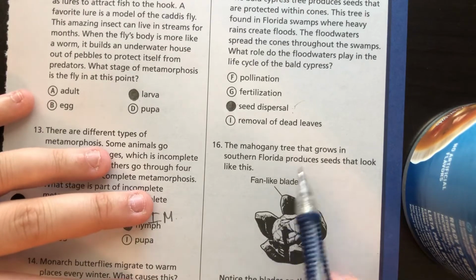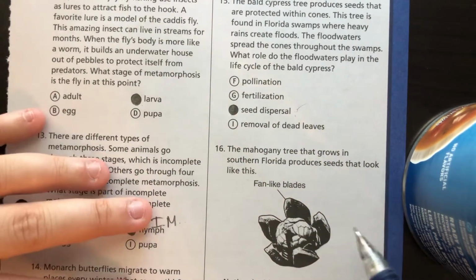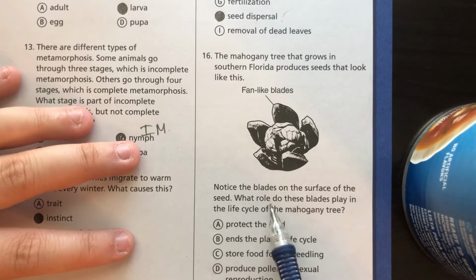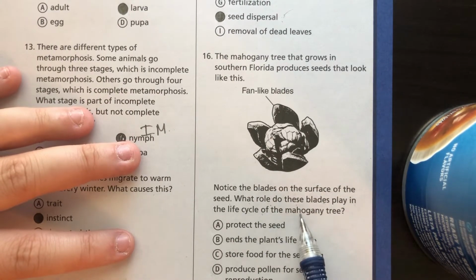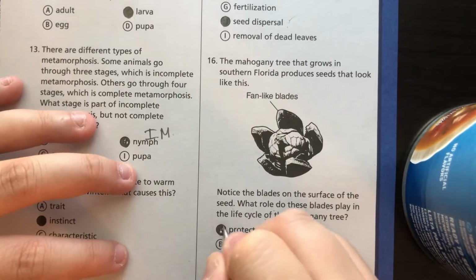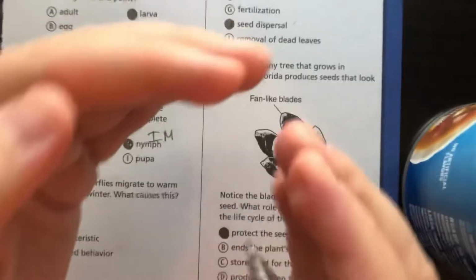The mahogany tree that grows in southern Florida produces seeds that look like this. Notice the blades on the surface of the seed. What role do these blades play in the life cycle of the mahogany tree? Those blades right there, they protect the seed from being damaged. They're like little things guarding it, okay?